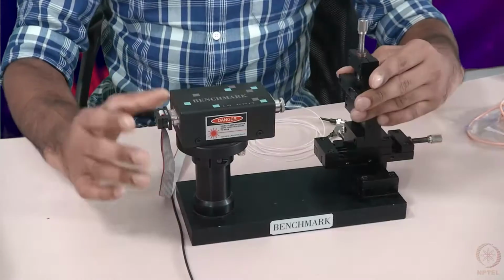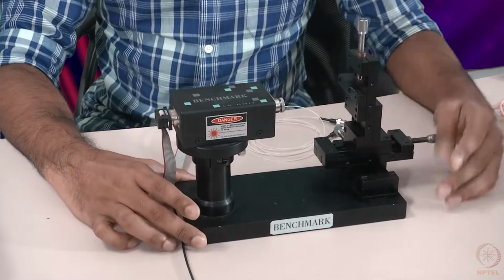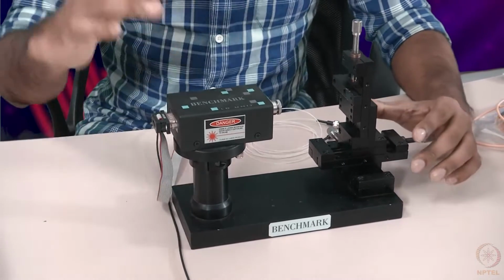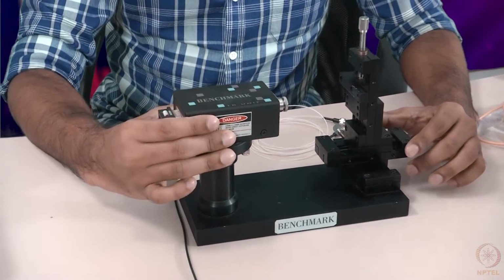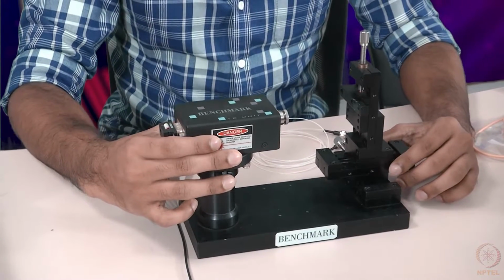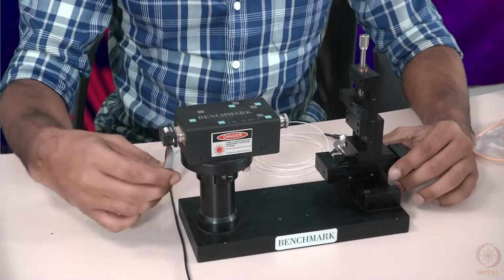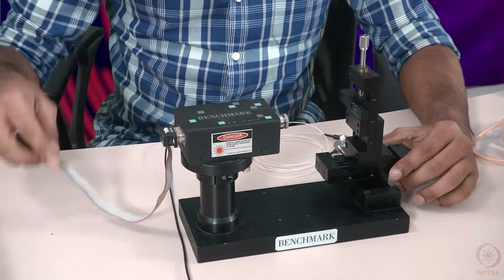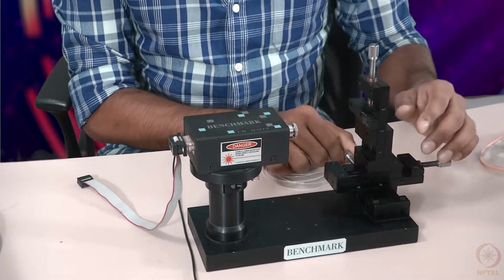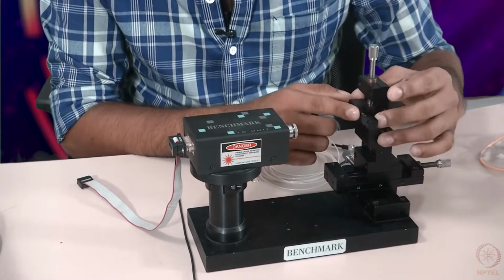We'll go by introducing you to the different components we are going to use today. This is a set of components where we have this laser. This is lasing at 650 nanometer, which as we know is a red laser, and it can give around 3 milliwatt of power. Here we have an XYZ translation stage, and you put your fiber somewhere here.